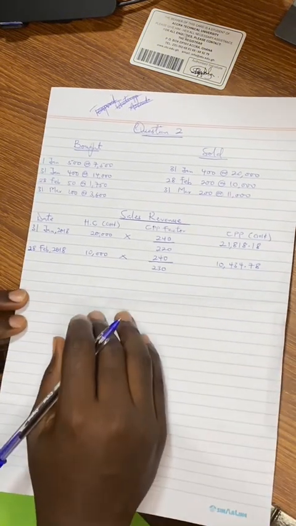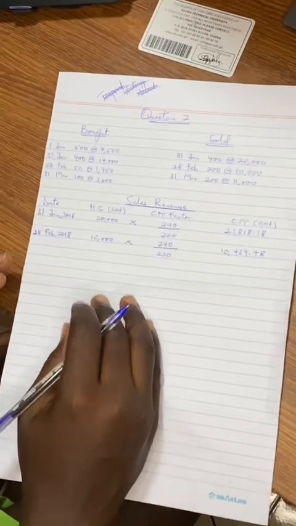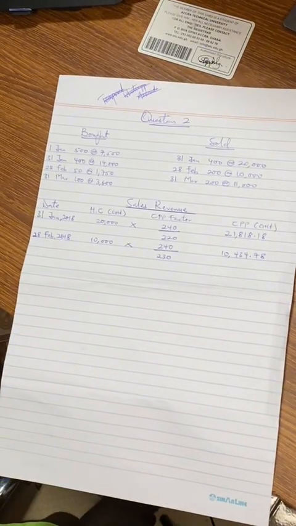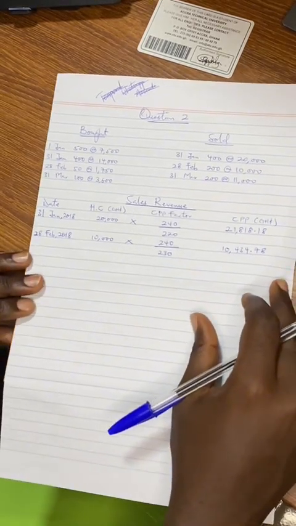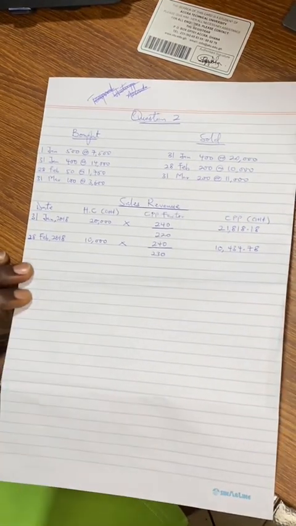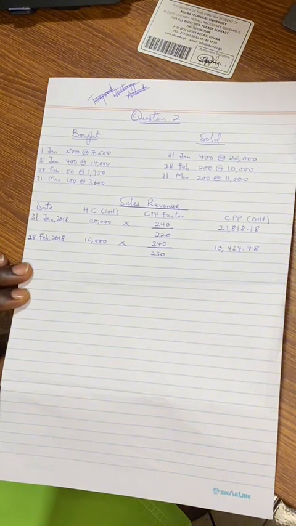Now our next transaction. On the 28th February, when we sold the 200 bags for 10,000, we bought, but we are not interested in the buying.